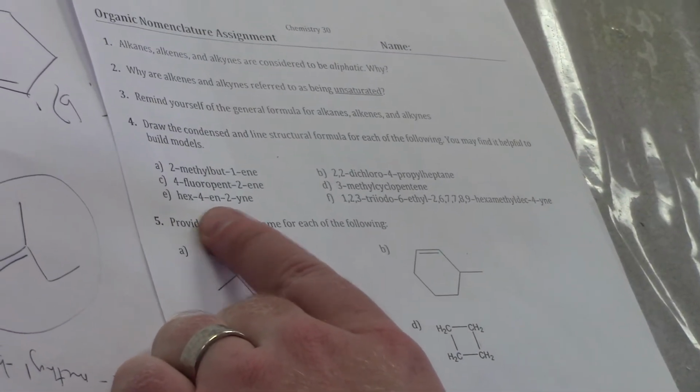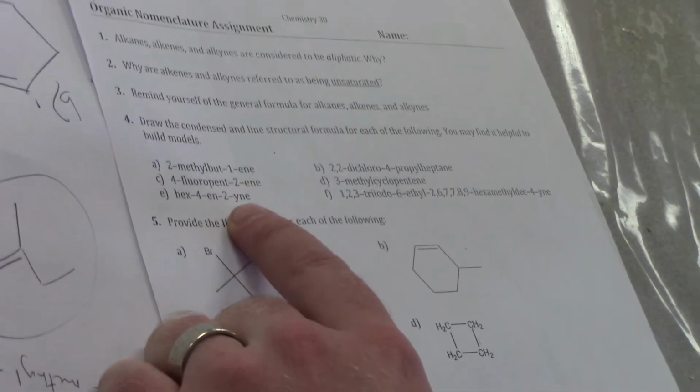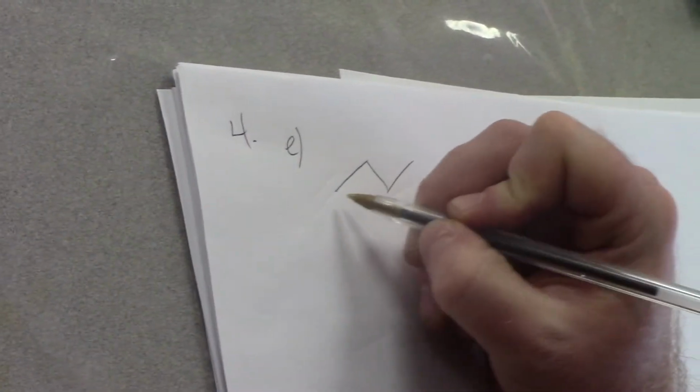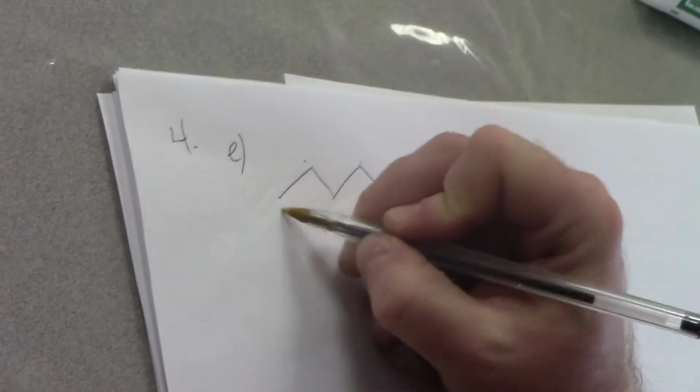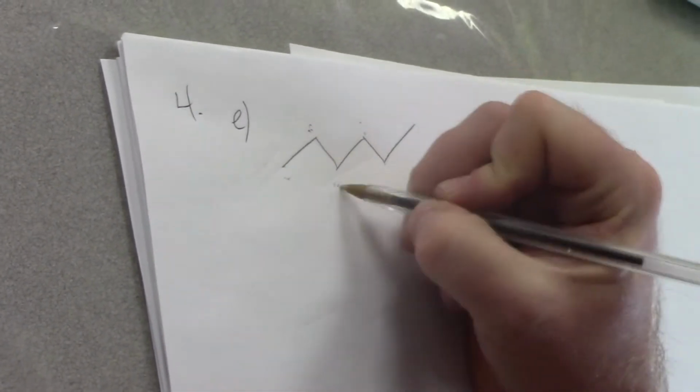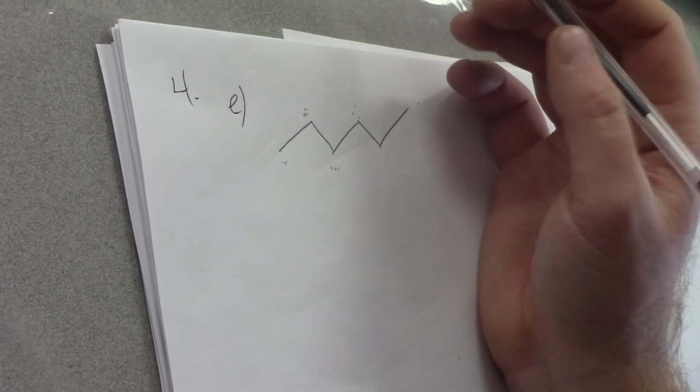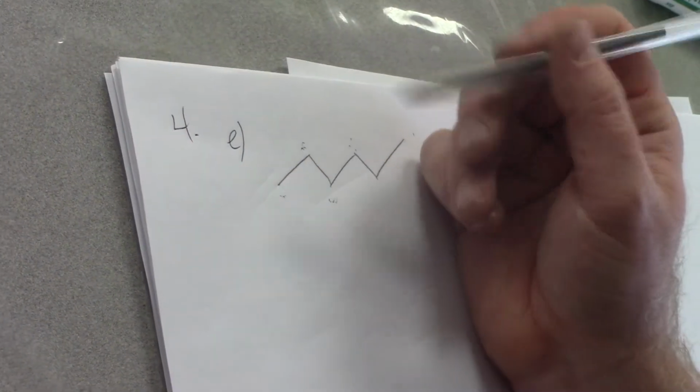So this is hex-4-ene-2-yne. I'm going to draw this as a line structural diagram. So I have a hexane molecule, 1, 2, 3, 4, 5, 6, and it's an alkene-alkyne. All right, so this is actually named improperly, but that's okay.